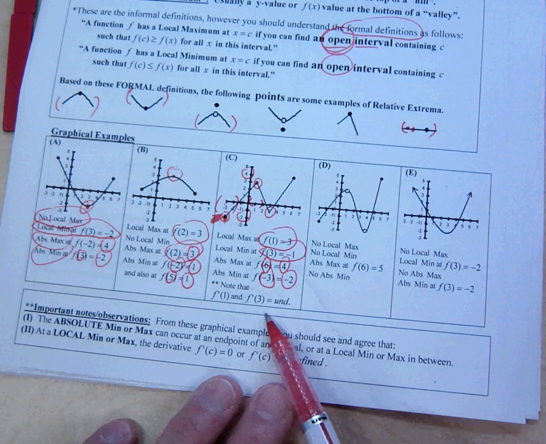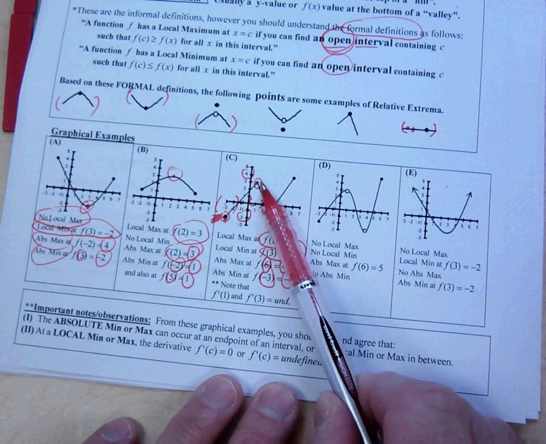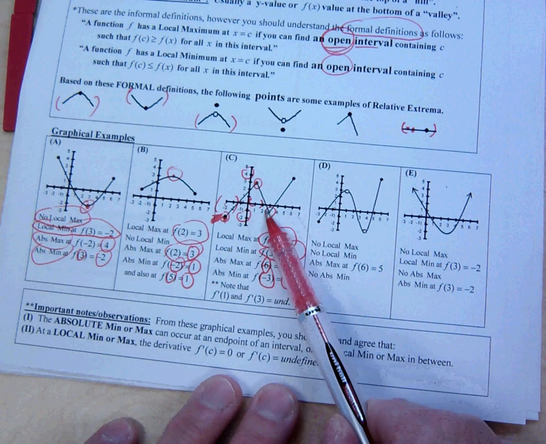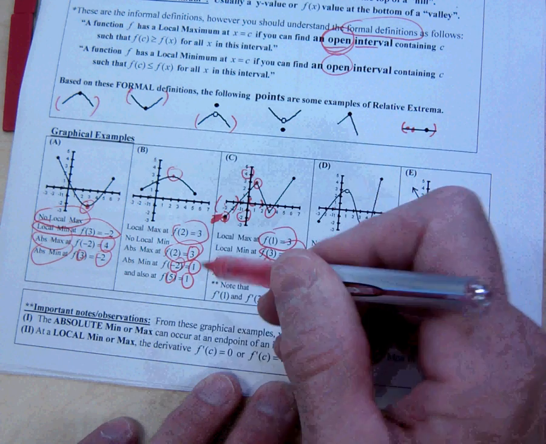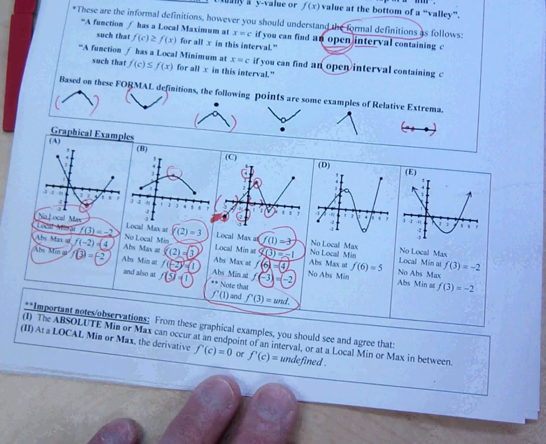What do you notice at the top of the hill and valley? There's a sharp turn, so the derivative would be what? Undefined. So just make a note of that. I'll tell you why in a minute.